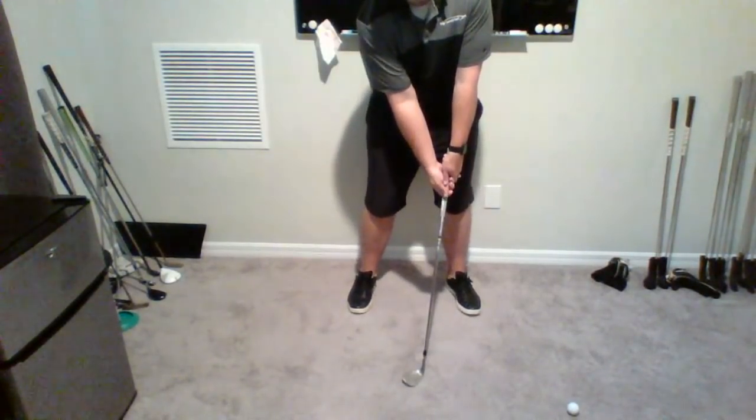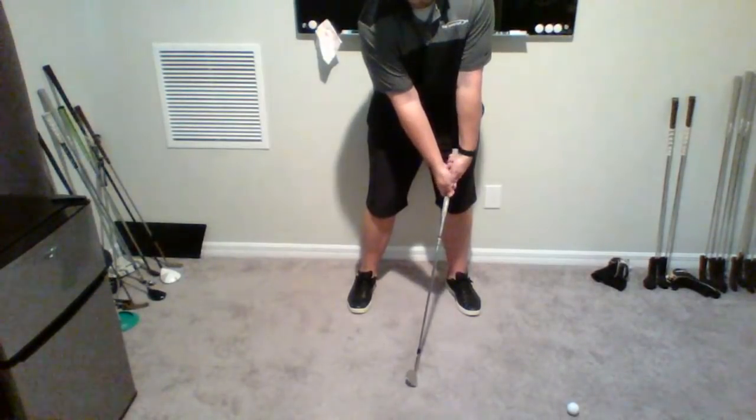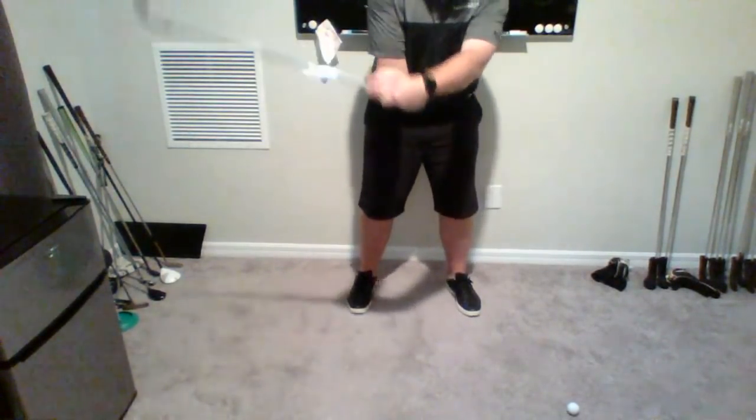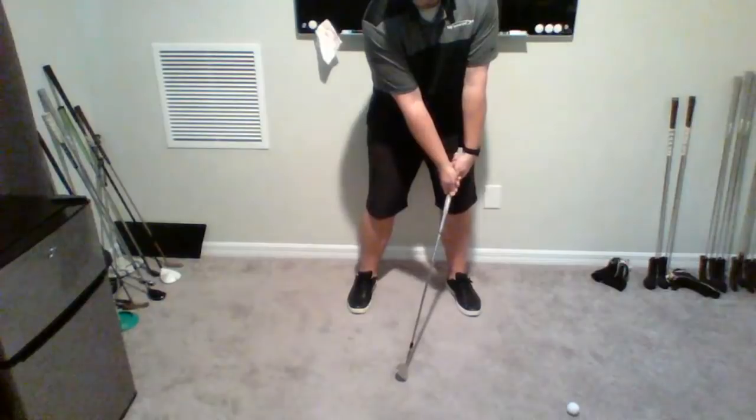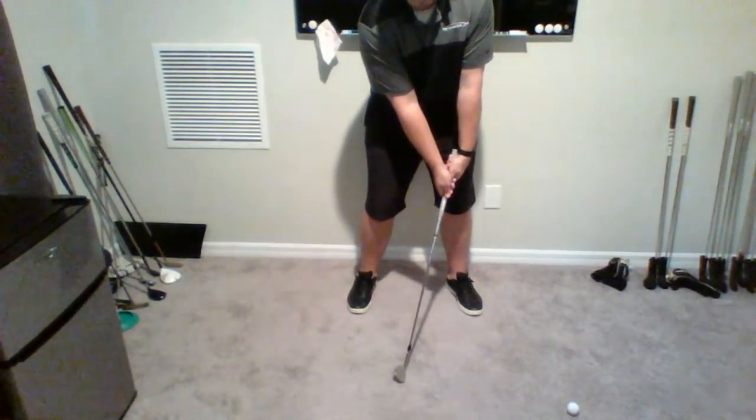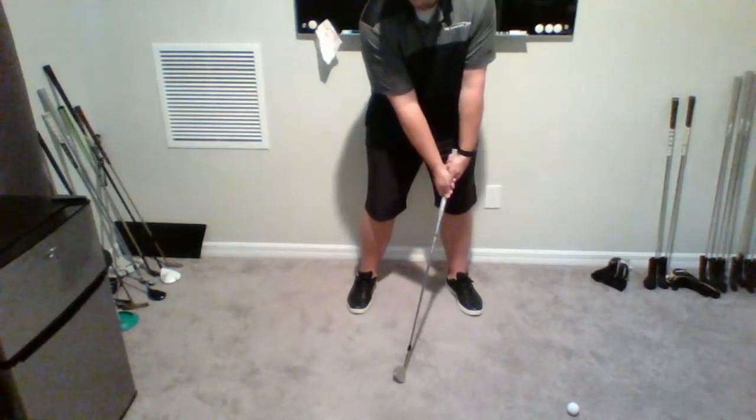So what do I got to do to square up that face? I got to turn that handle down. So that's the tennis racket drill. That's what I'm doing. I'm turning that handle down at impact. And now I have forward shaft lean and I have a square club face.